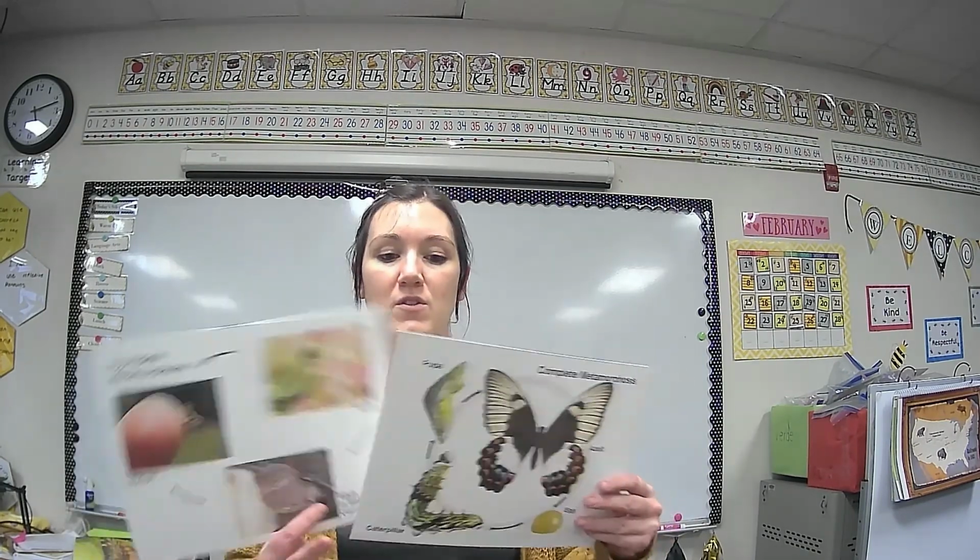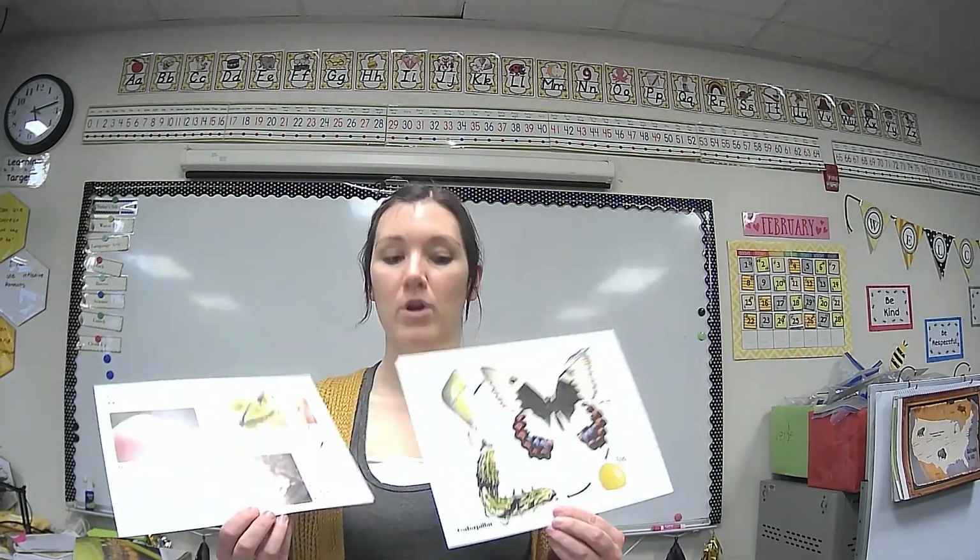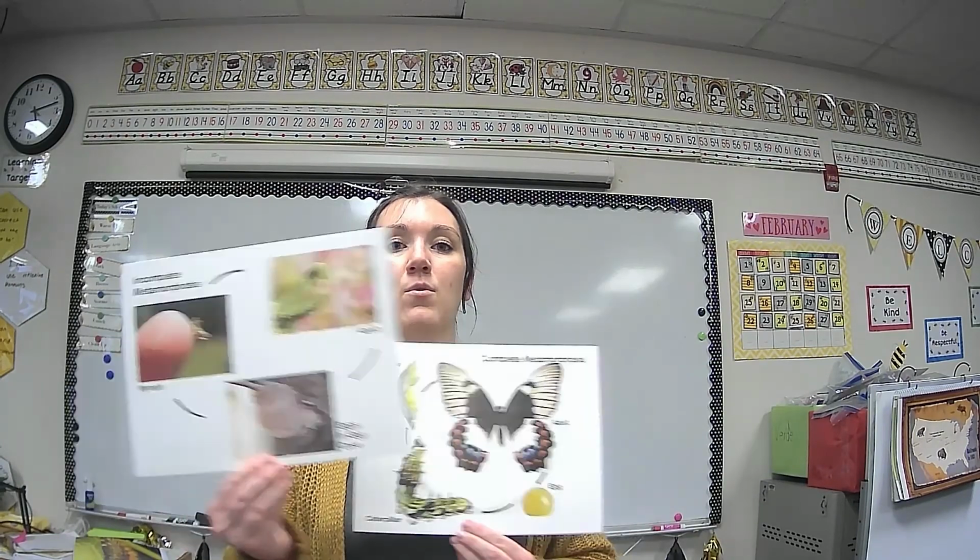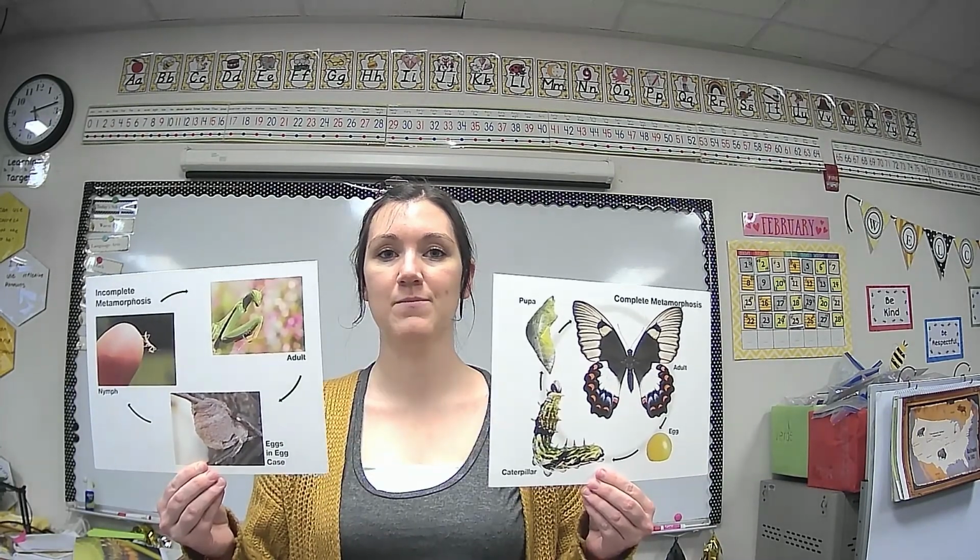Our last one is, the change that takes place in the growth of human beings, is it a complete or incomplete metamorphosis? Is it more like a complete or incomplete metamorphosis? Is the change that humans go through when they turn from a child to an adult more like a complete metamorphosis or an incomplete metamorphosis?